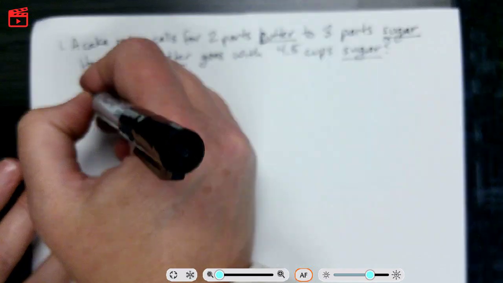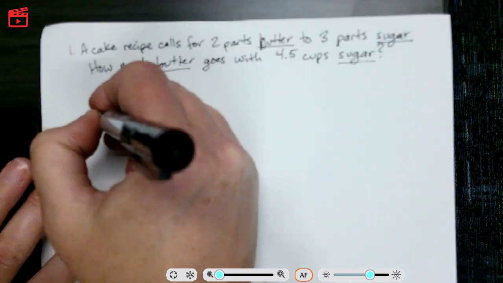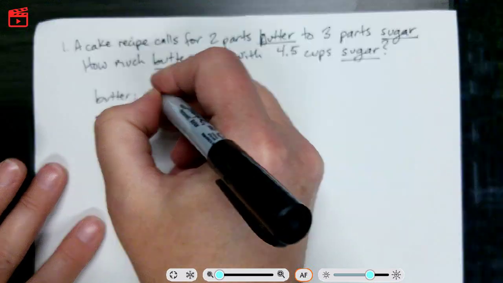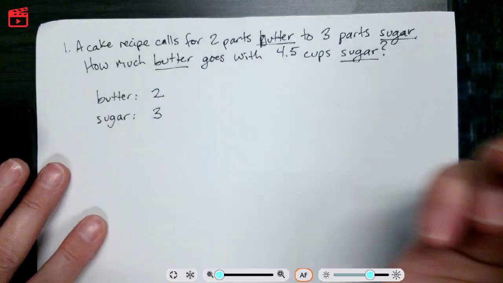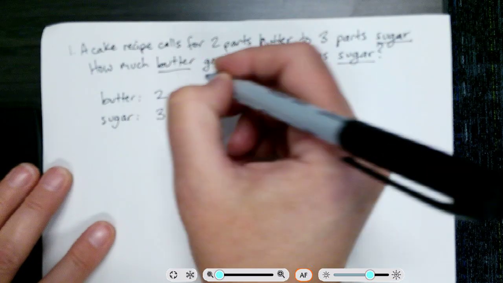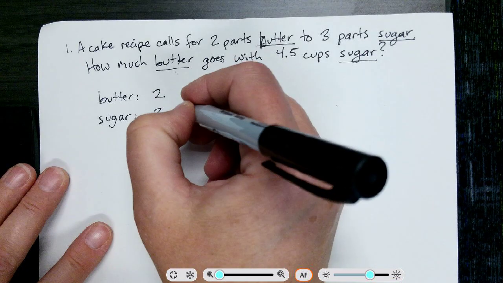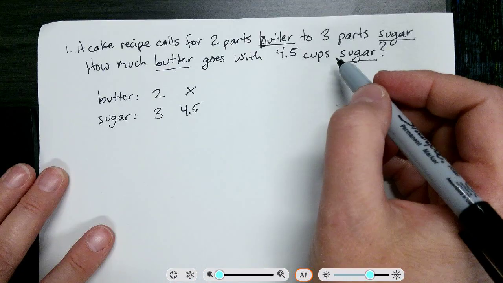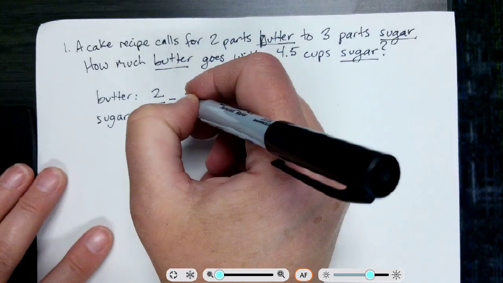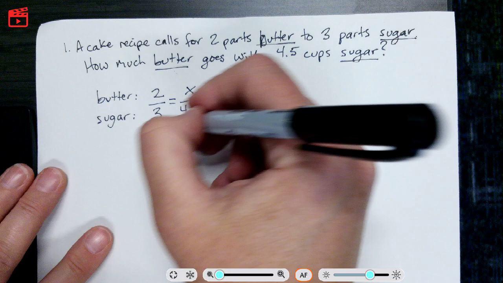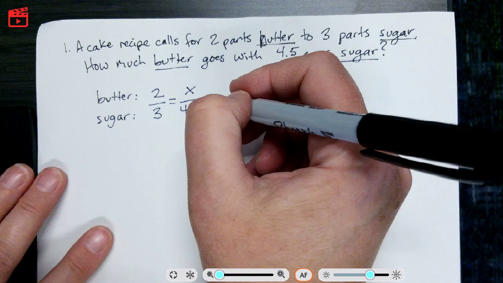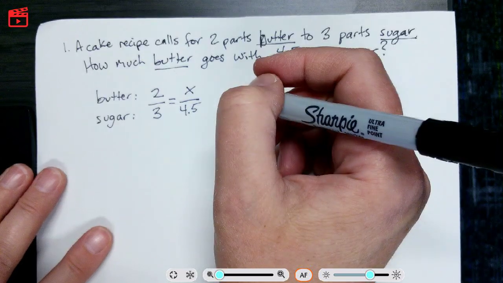So we can make a little table that says butter and sugar and say, okay, I know that if there's 2 parts butter, that goes with 3 parts sugar. And I'm wondering if there's X amount of butter, what is the amount of butter that goes with 4.5 cups of sugar? So 2 is to 3 as X is to 4.5. And now we've set up this little proportion that I can just isolate my variable by multiplying both sides by 4.5, and I can find the value for X.